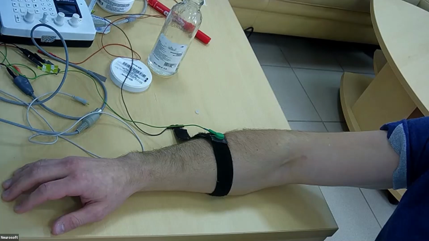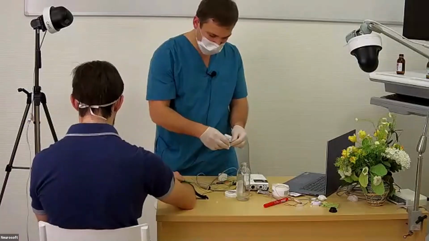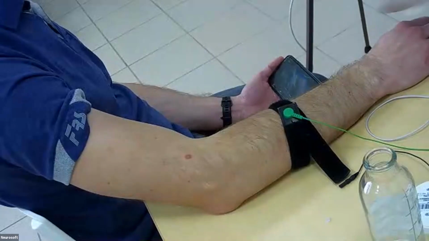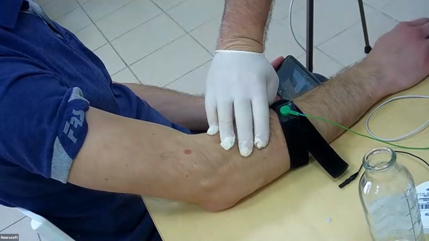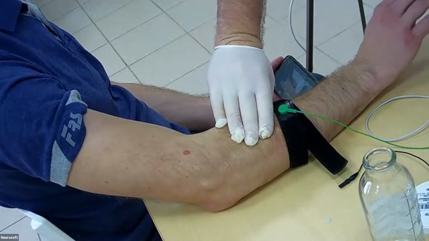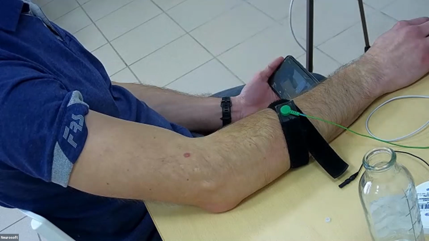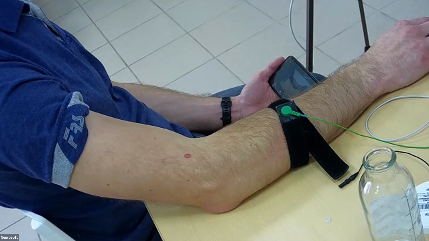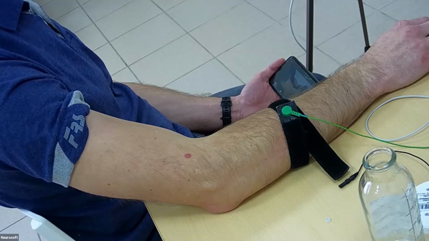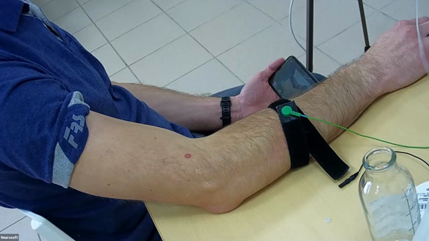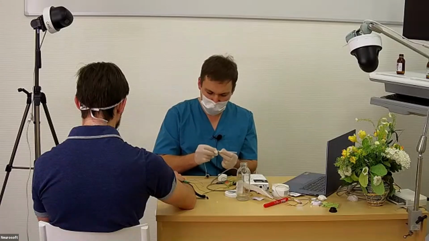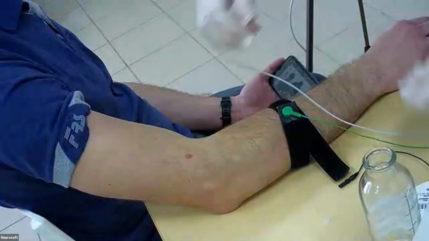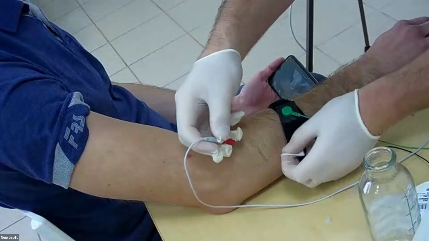We scrub the skin. Ask the patient to move. Okay, find the muscle. Okay, relax the muscle, please. We can insert the needle.